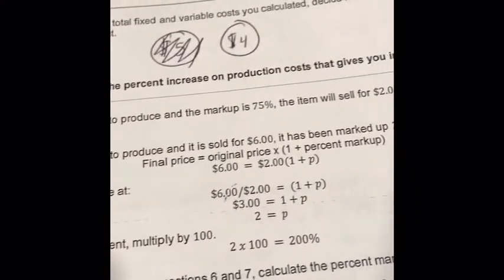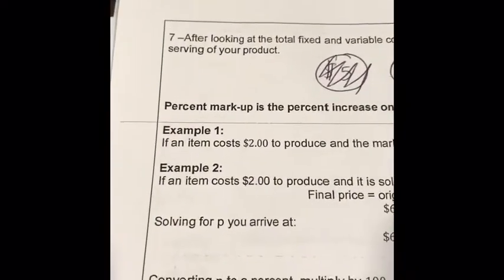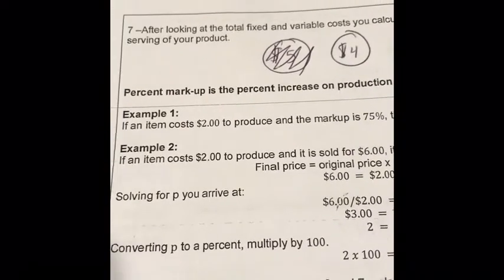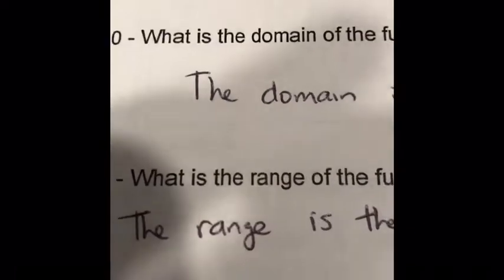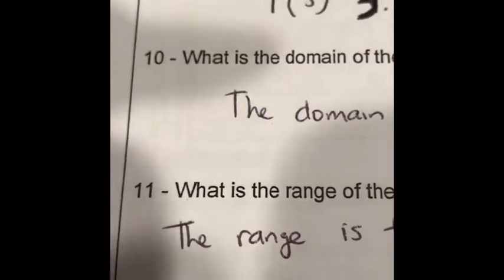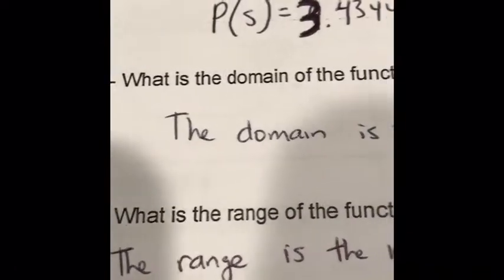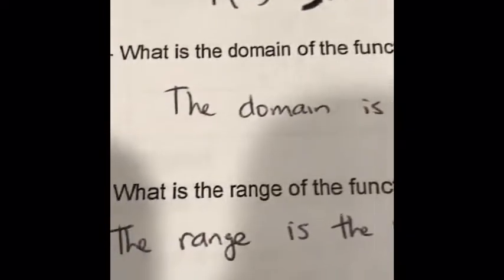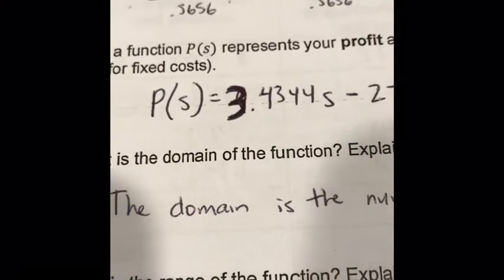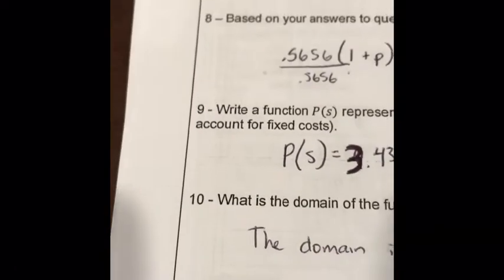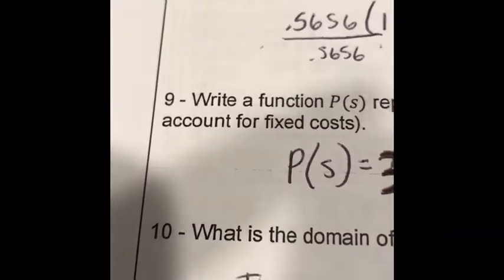This part is pretty self-explanatory. There's an example here, so you can kind of follow the example. The domain, think of domain again representing like what you're selling. So here I put domain is the ice creams, and the range is the money I lost or gained. So please put that in your own words, don't copy mine. The function part for, sorry, I skipped ahead.